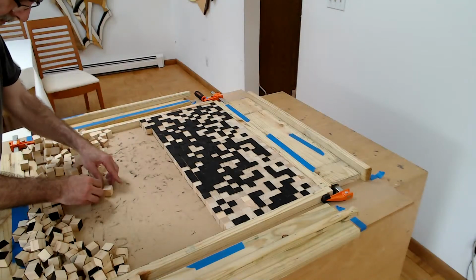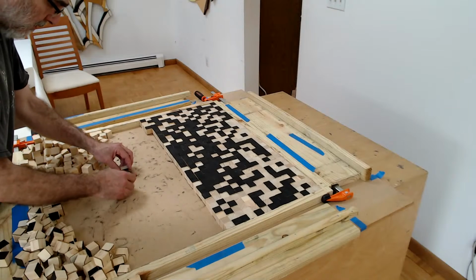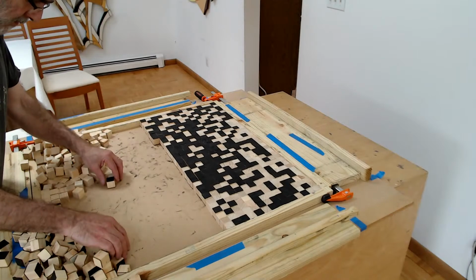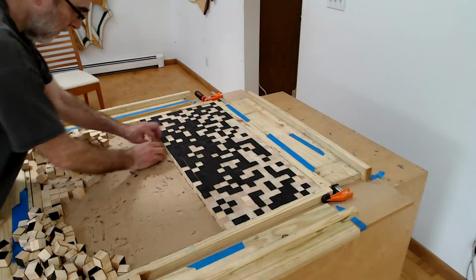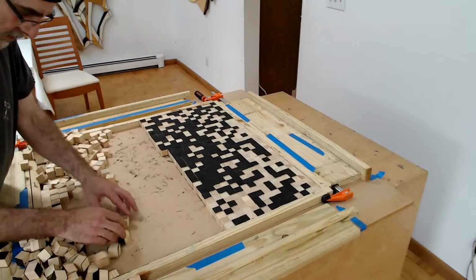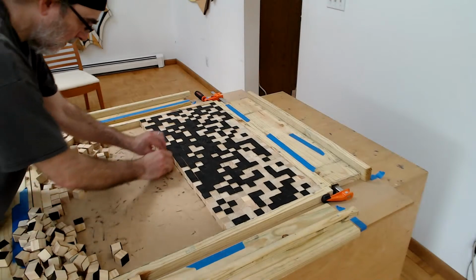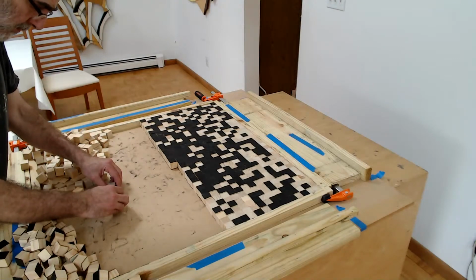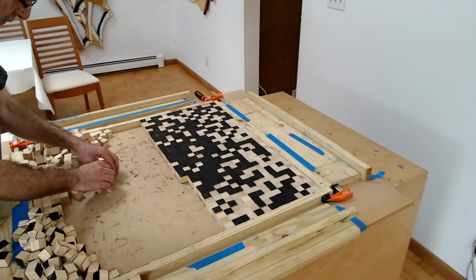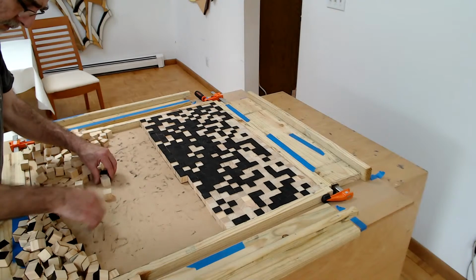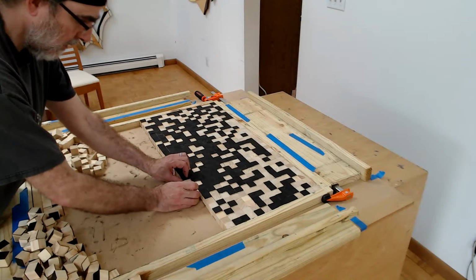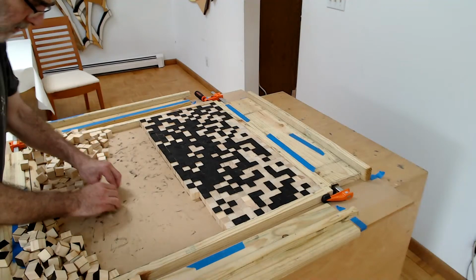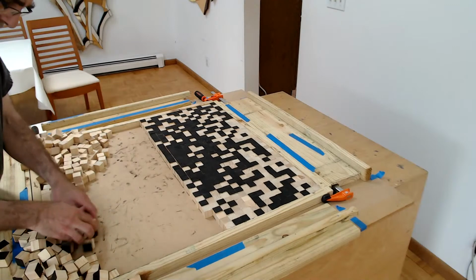White and 3 blacks. Black, white, black, black. 4 blacks. White and 3 blacks. Black, white, black, white. Black, white, black, white. 4 blacks.